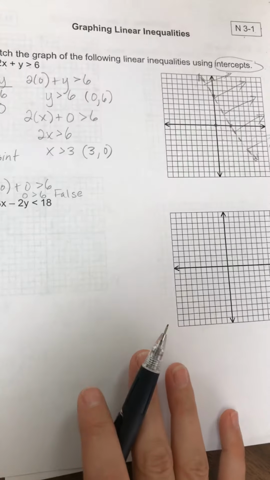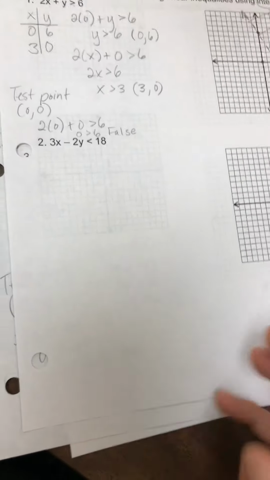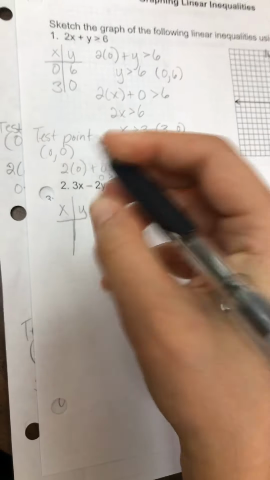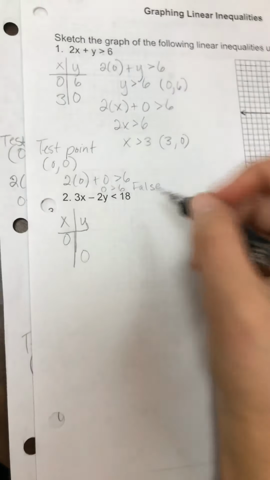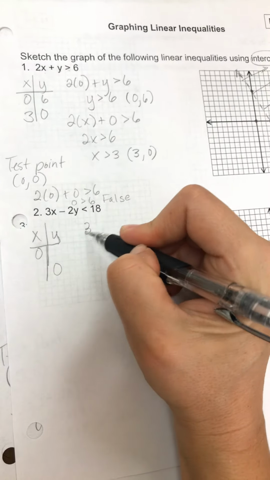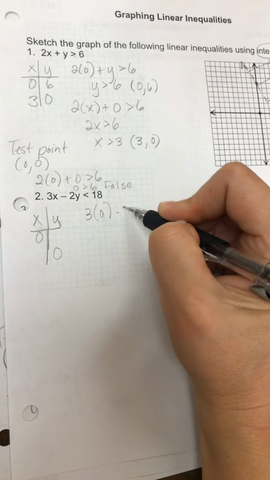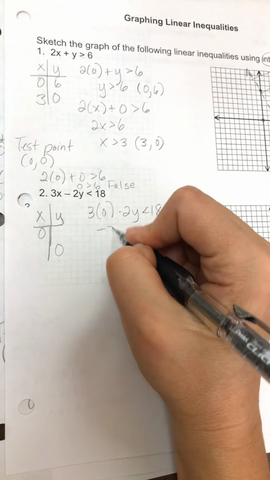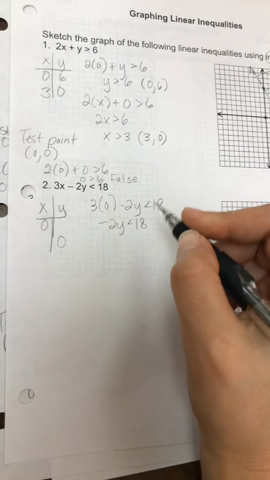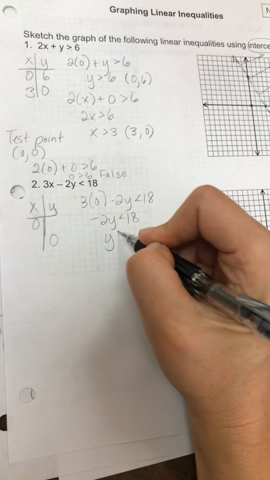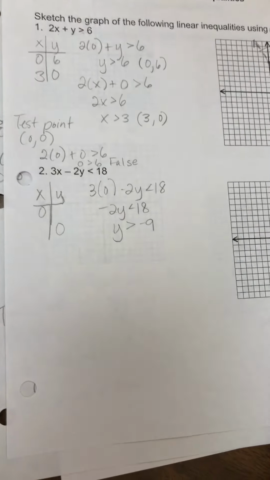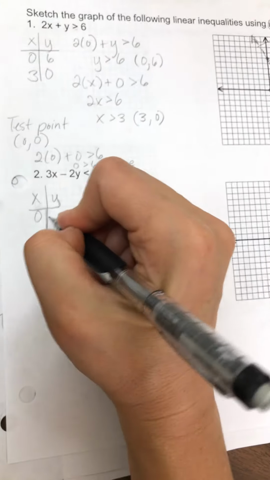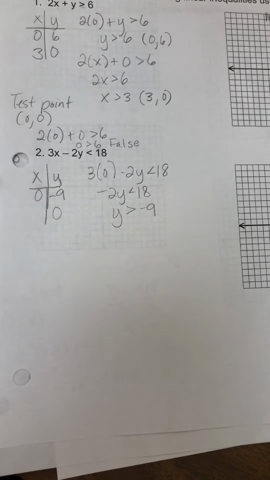Okay, so now let's look at number 2. Let's do the same thing. We have x and y, 0, 0. 3 times 0 minus 2y is less than 18. Negative 2y is less than 18. And you would get y is greater than negative 9. So your sign flips because you're dividing by a negative. So y is negative 9.